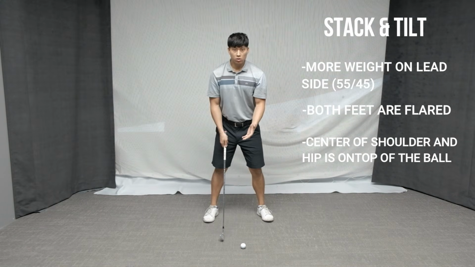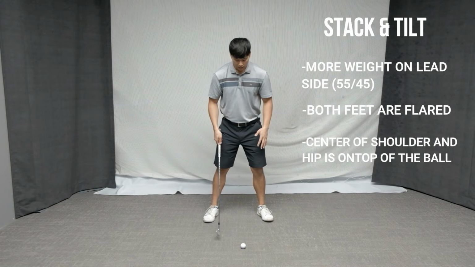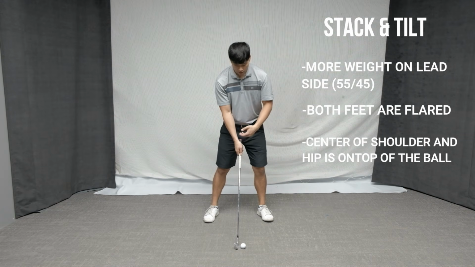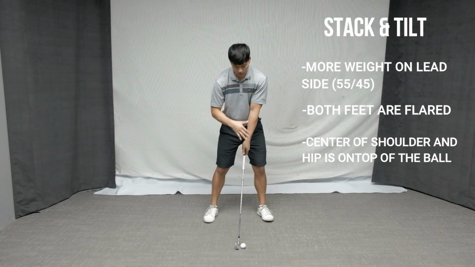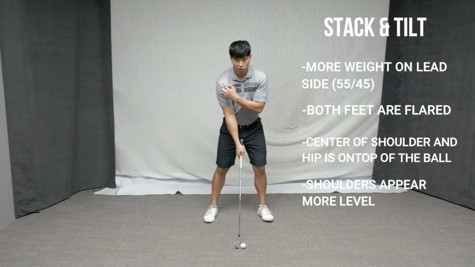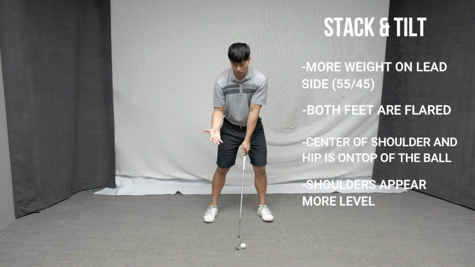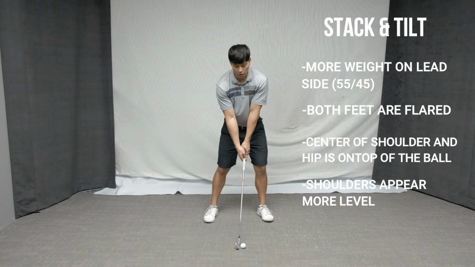Now also with your weight a little bit more on your lead side and the shoulders and hips kind of stacked on top of each other and positioned over top of the ball, the shoulders will appear a bit more level, but the trail shoulder will still be slightly lower in relation to the lead shoulder, just because the right hand is gripped lower than the left hand when you're holding the handle.